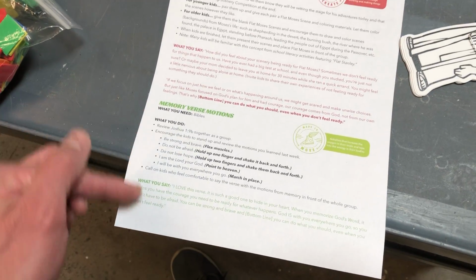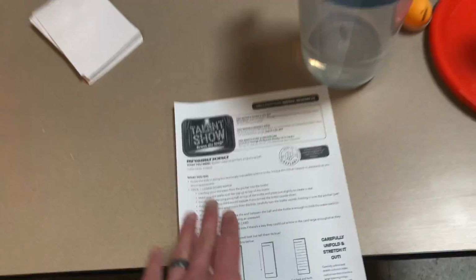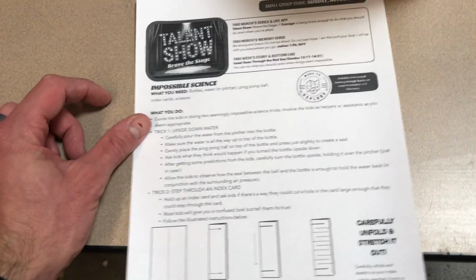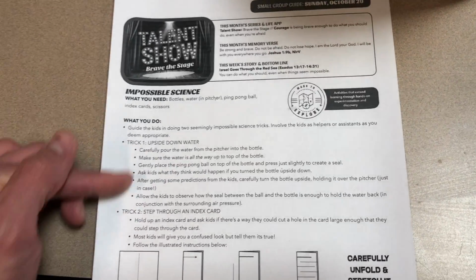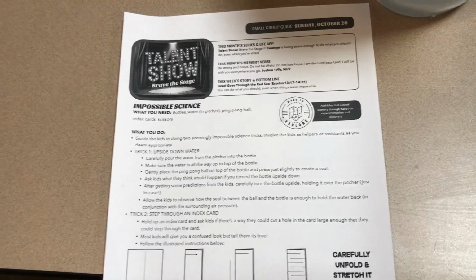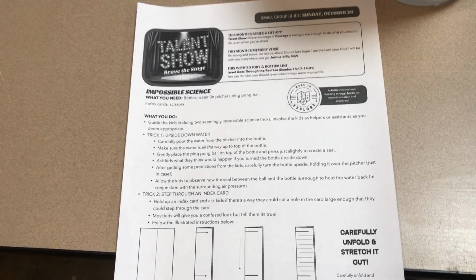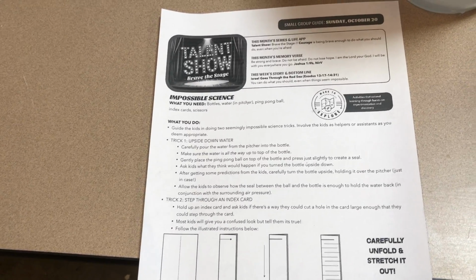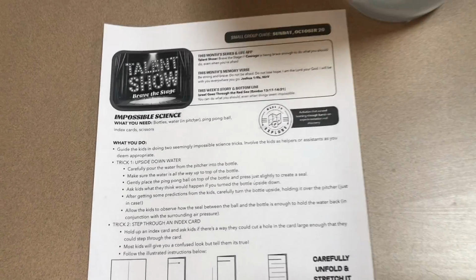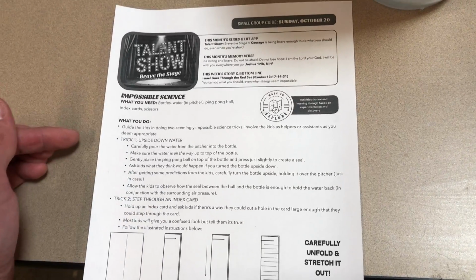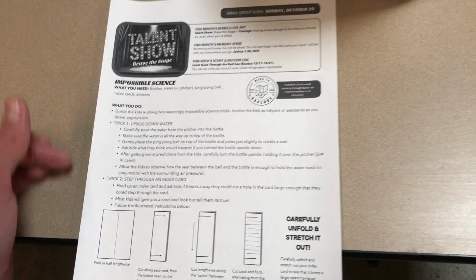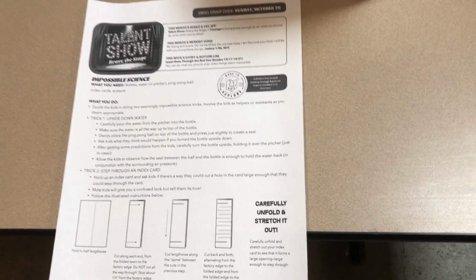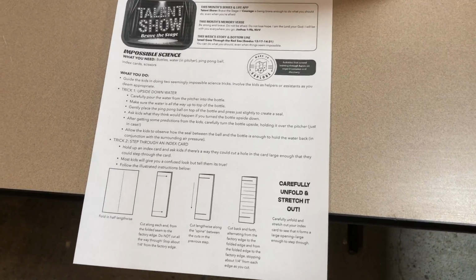At this point, I would skip the memory verse motions and then go to this activity for today. It's a couple of activities, but it's impossible science. There are 2 little science tricks to approach this idea that God parting the Red Sea is impossible, that it didn't really happen. But we're having some fun with how God created the natural laws, and the fact that he created them, he can do whatever he wants with them. He can bend those natural laws.